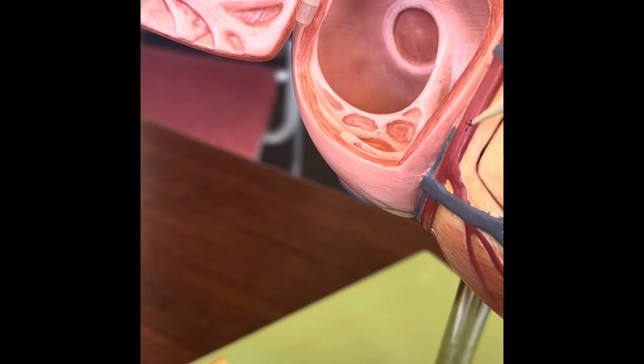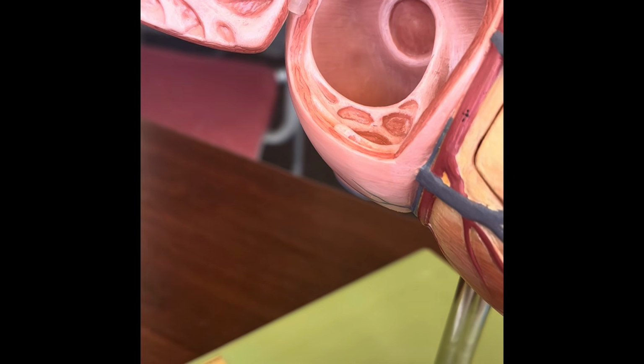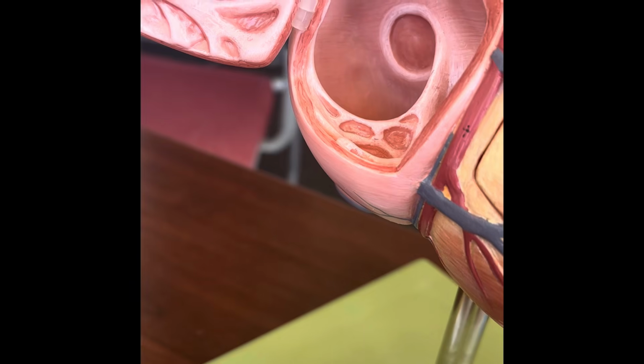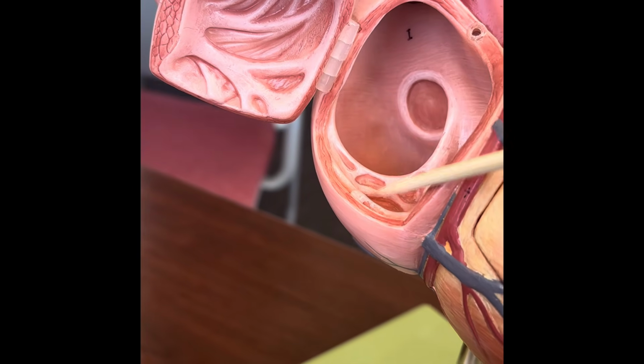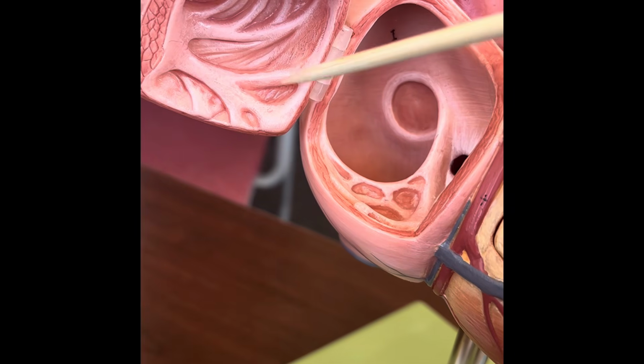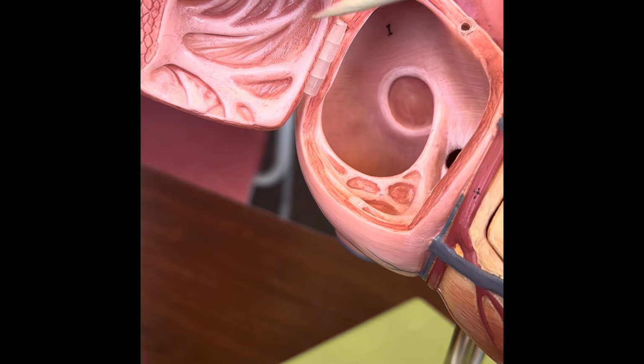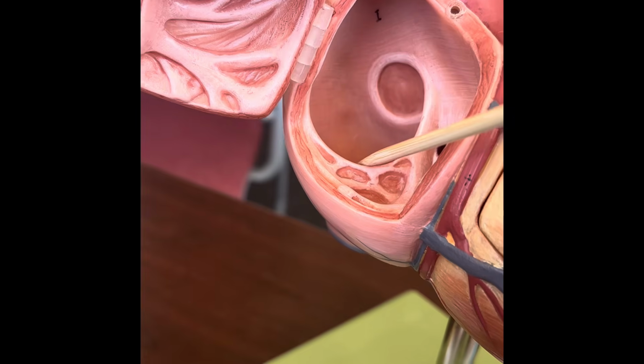And those are going to be all over the inside of the heart. Those meat beams, they're everywhere in there. Those are called trabeculae carneae. This is actually a word that literally means meat beams. So there they are, trabeculae carneae, little meat beams.